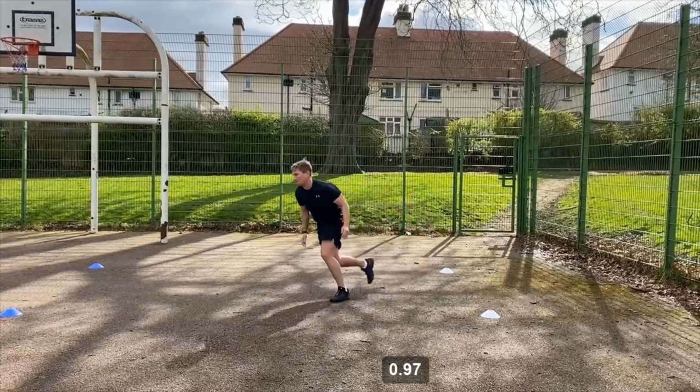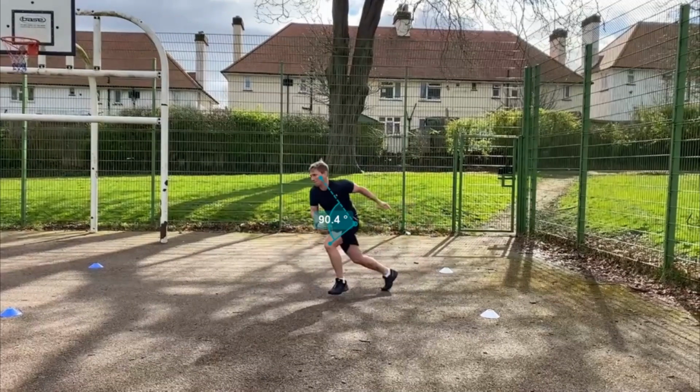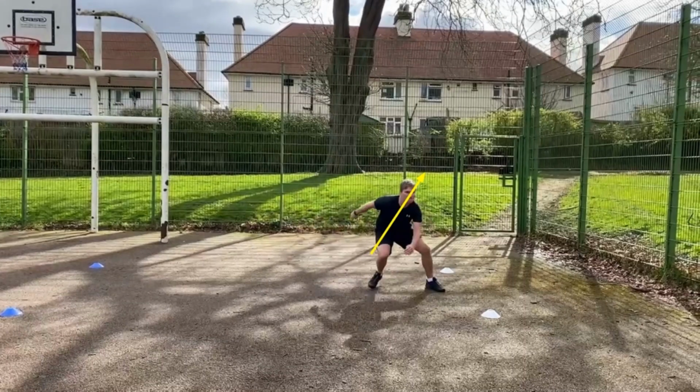Here you can see that there is a lack of explosive knee drive across the body in the crossover step, and he does not reach full triple extension. Finally, as he plants his outside leg, he should be leaning towards his desired direction of travel, which is to his right. However, this is not the case. His torso is leaning out to his left, again slowing down his change of direction.